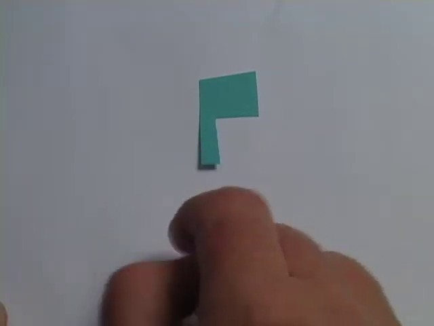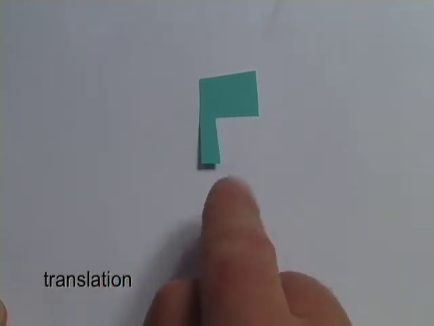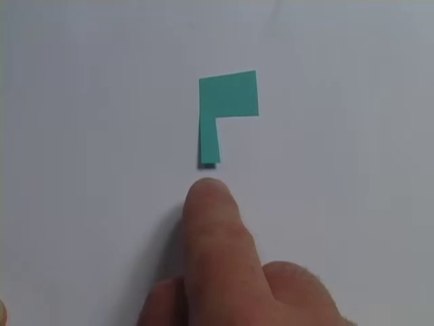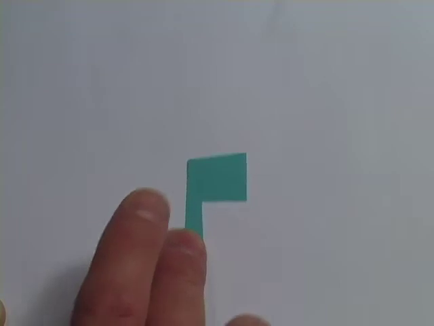The first one is called translation, and a translation is pretty easy. This is my little flag-shaped shape, and a translation means you just stick your finger on it and you slide it. Maybe you go up and down, maybe you go side to side, but that's all you're doing. You're keeping the direction of the thing the same, you're just grabbing it and shoving it. That's translation.